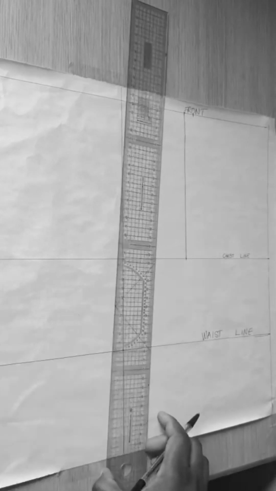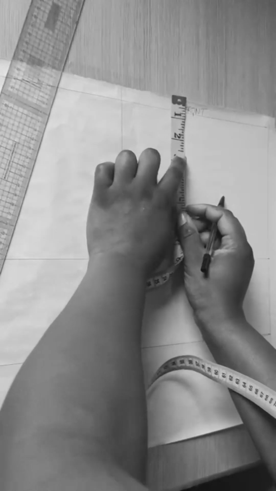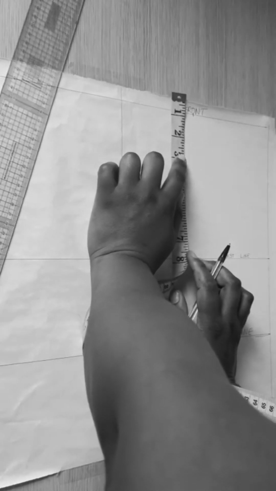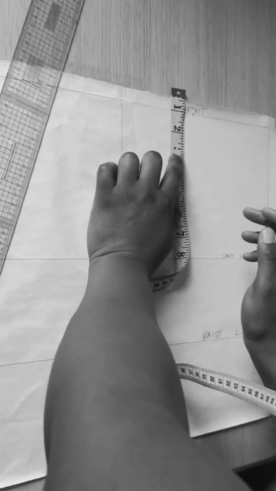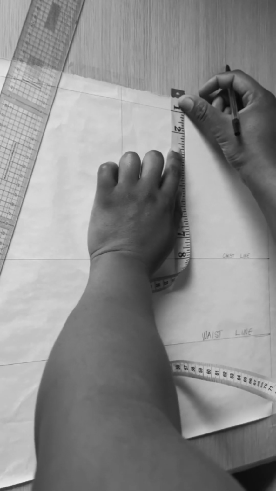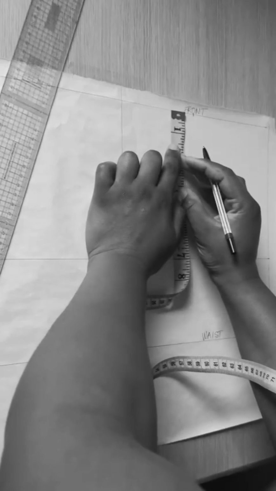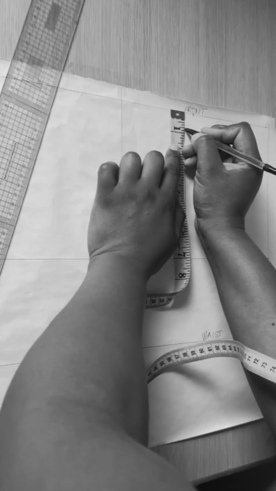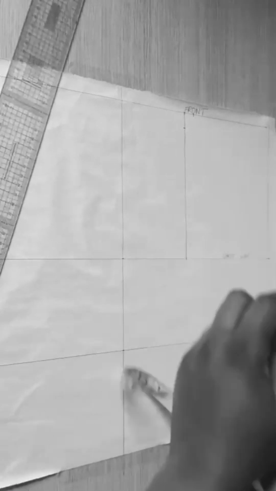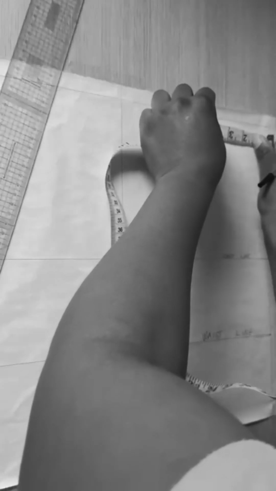This will be my, I like coming down by 3/4 of an inch, but you can come down by 1 inch or half an inch, depending on the age of the child that you are making the dress for. So I'll come down by 3/4. I'll come down by 3/4. I'll mark out 2.5 here.